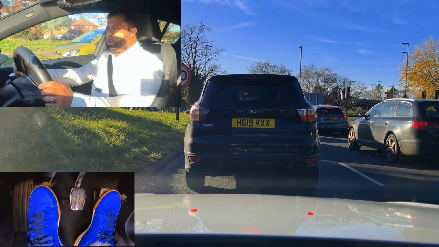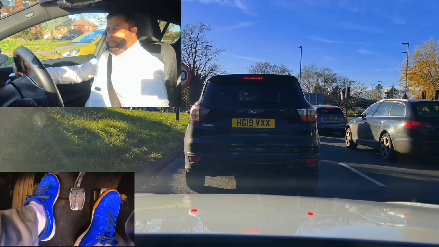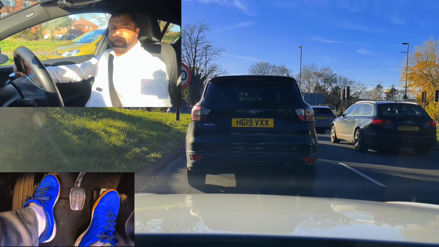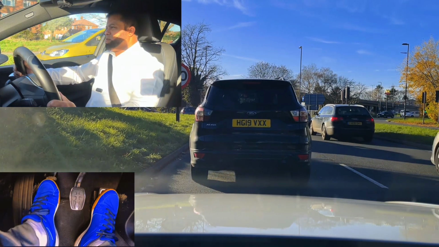Mirror, traffic light is green, first gear. Okay, before I go, mirror, mirror, mirror, and I go.